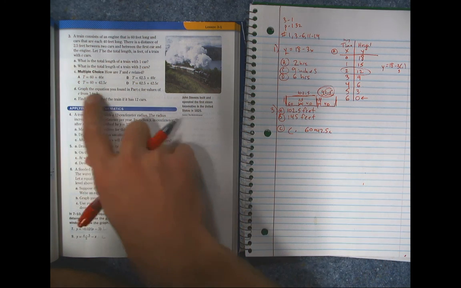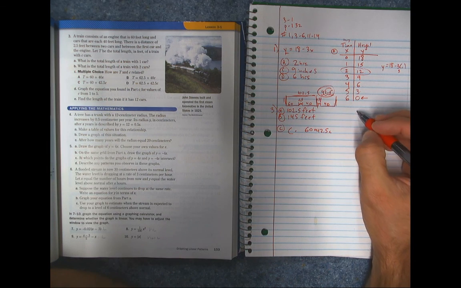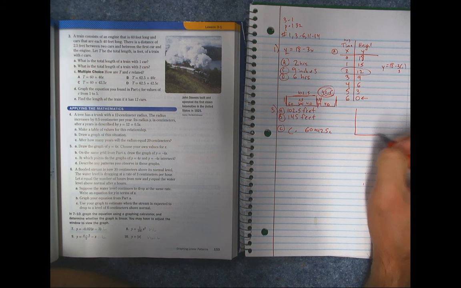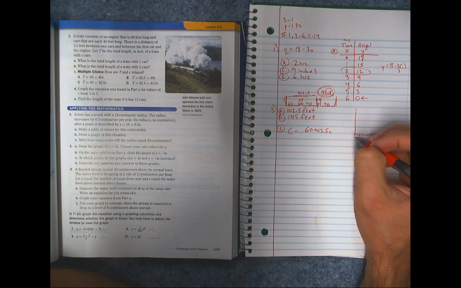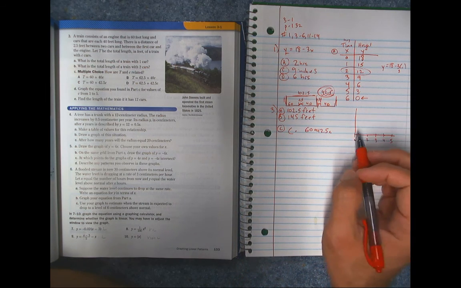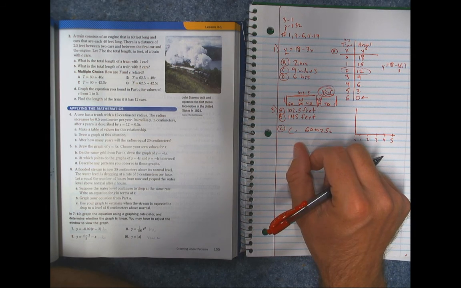Okay, letter D, we're going to graph the equation that we found from 1 to 5. So we're going to quickly make a graph, and we're going to go from 1, 2, 3, 4, and 5. And we also have 0 here. So we know 0 is going to be at 60, and then we're going up by 42.5 every single time.